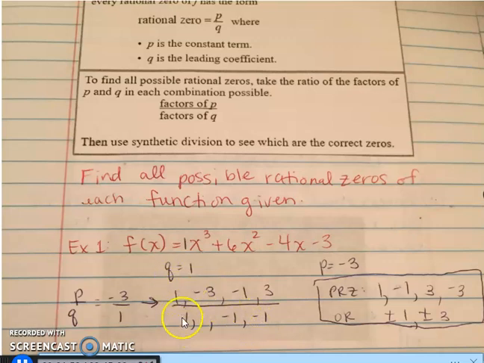So we'll take all the possible combinations of these. For example, 1 will be put over 1, 1 over 1 again, and then 1 over -1, and 1 over -1. When you do that, you're going to get +1 and -1. You'll do the same thing for -3. You'll put it over 1 and -1 to get +3 and -3, and you would continue to do it, but these two will give you the same exact answers.